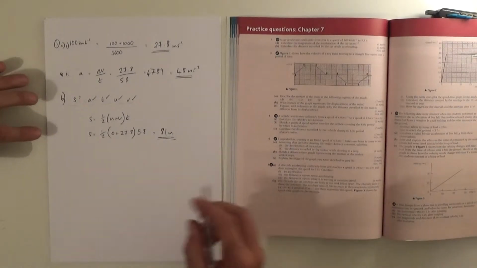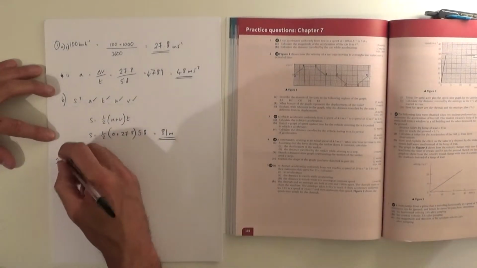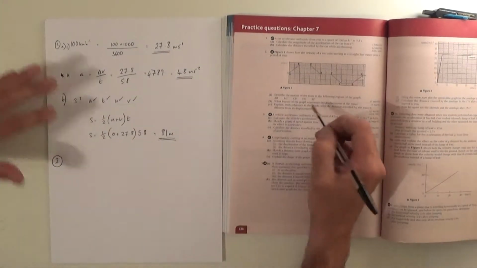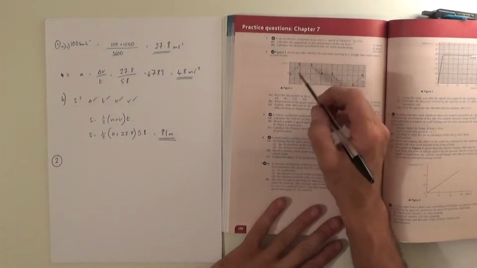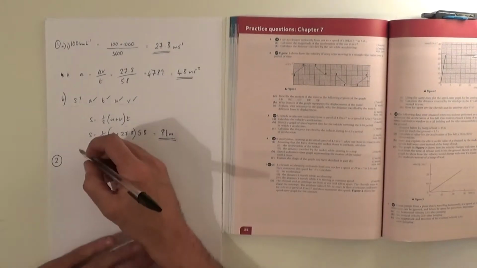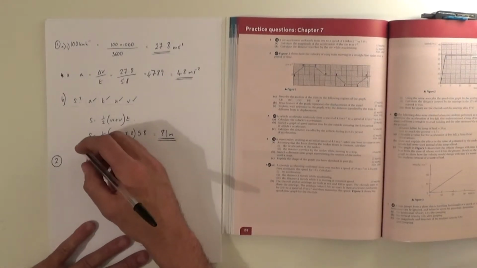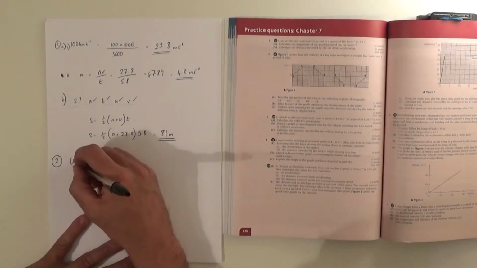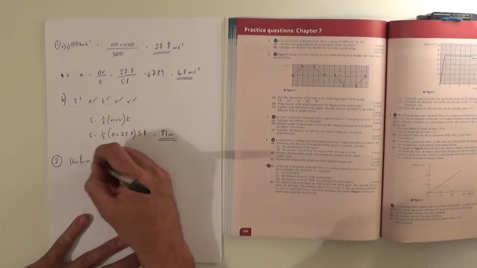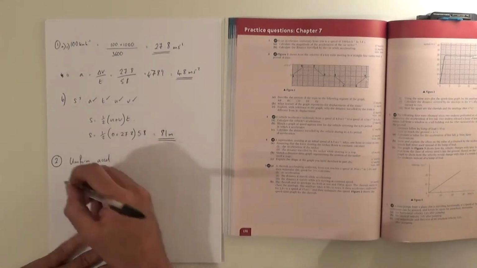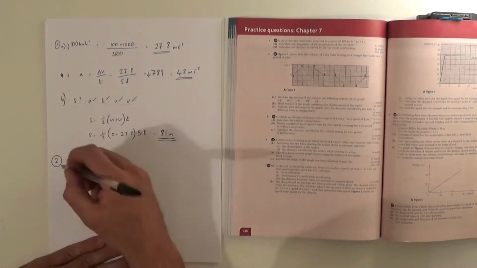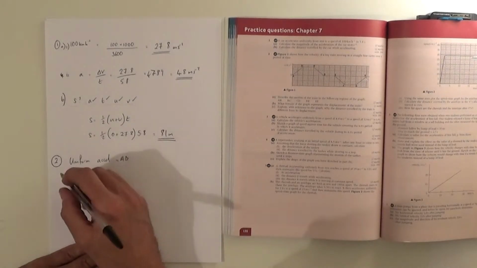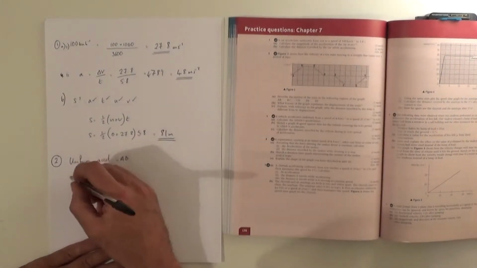Can we fit number 2 on this piece of paper? Yes, I'm sure we can. Describe the motion of the train following regions of the graph. From A to B, it's going up in a straight line, so it's uniform acceleration. That's A to B. Next bit is B to C. Well, there we go, it's constant velocity.